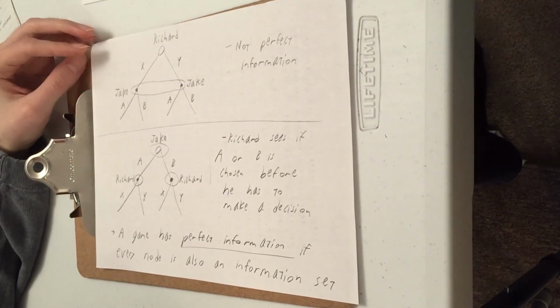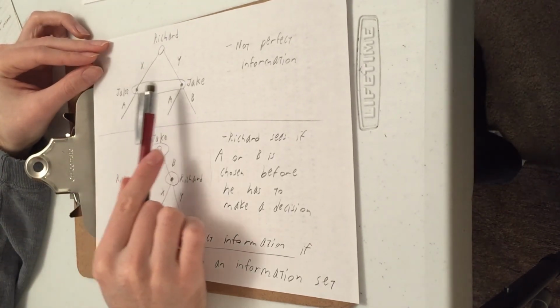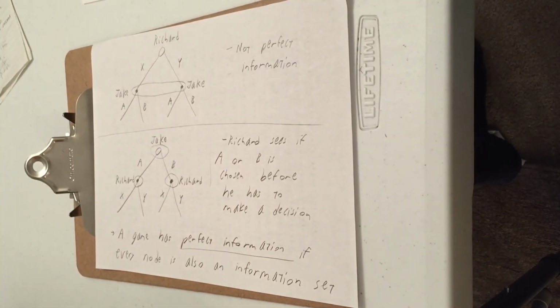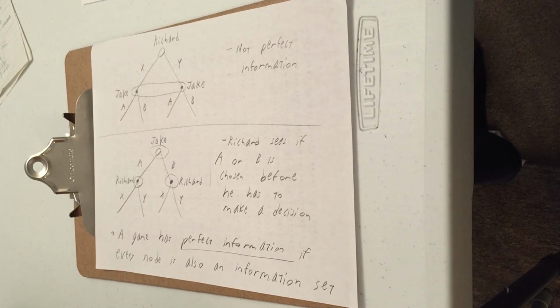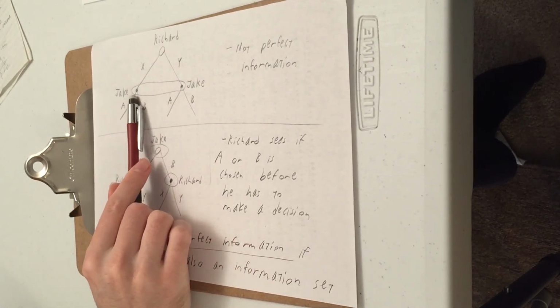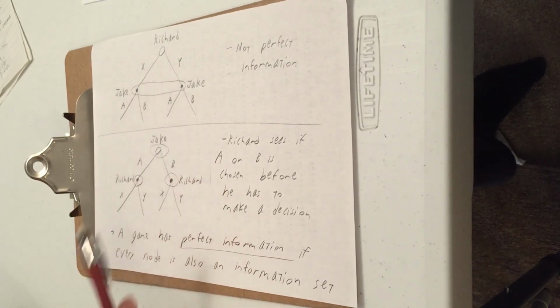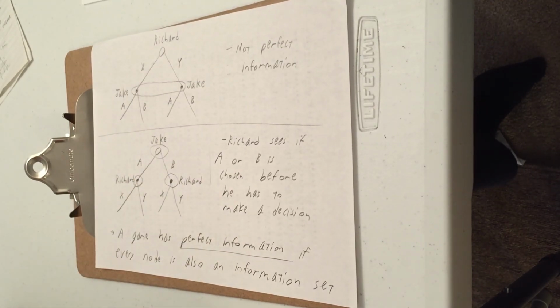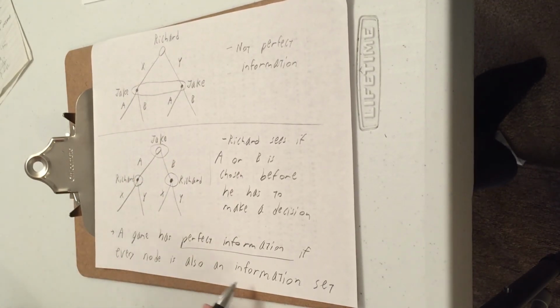Jake, though, is uncertain if Richard has played X or if Richard has played Y. So there's less than full certainty, not perfect information. According to our definition down here, there is one information set for 2 nodes. So not every node is its own information set. So that's not perfect information.